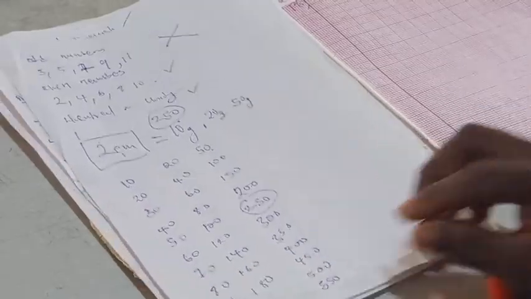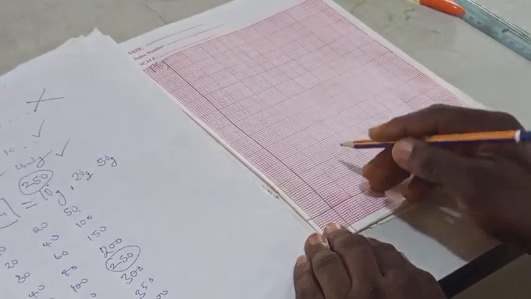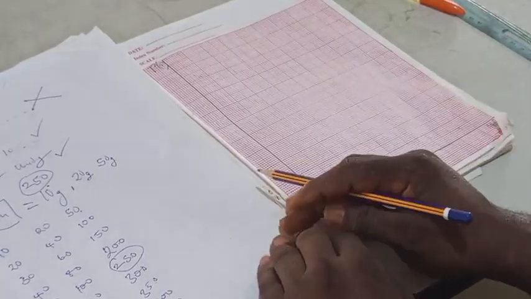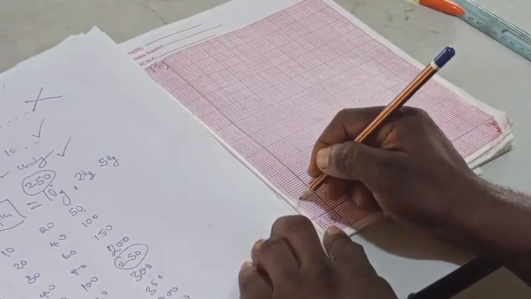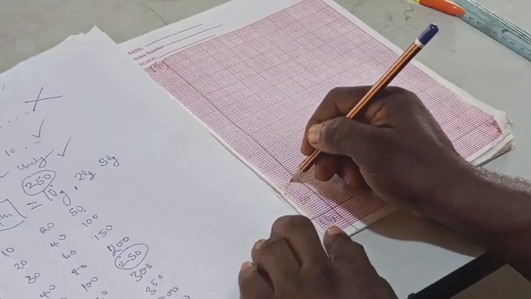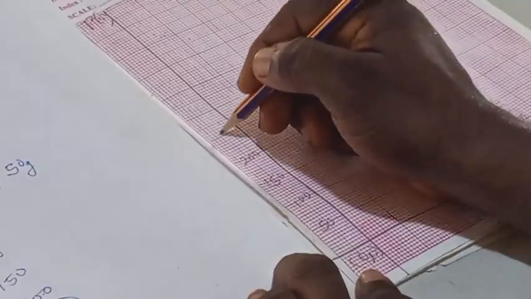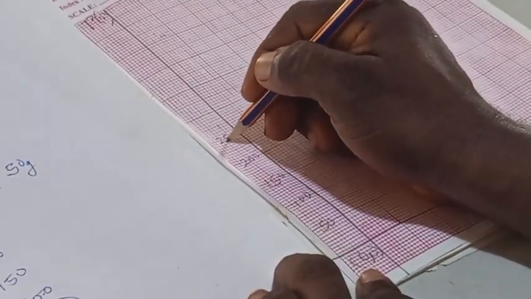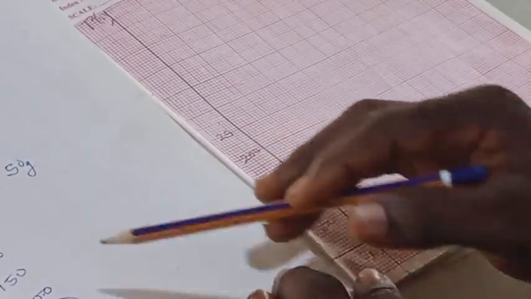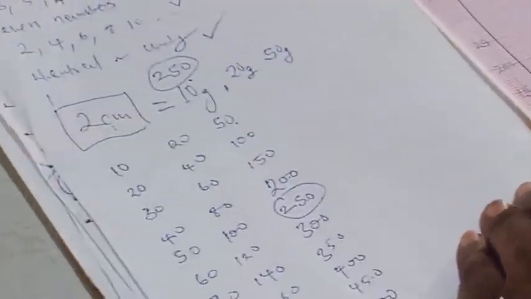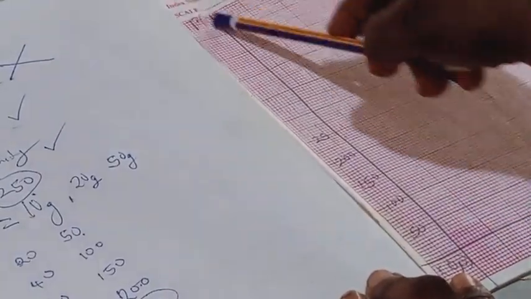So at this point, we record. So we have 50 from 0. Remember, here is 0. We have 50, 100, 150, 200, 250. Oh, remember, we are working on what? On M houses. So we're supposed to record for M, not T houses.